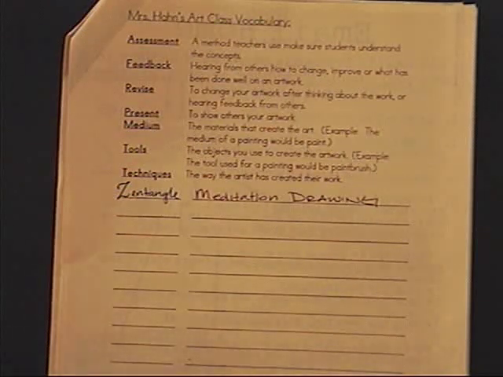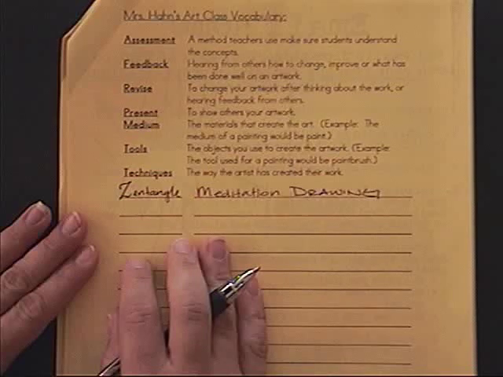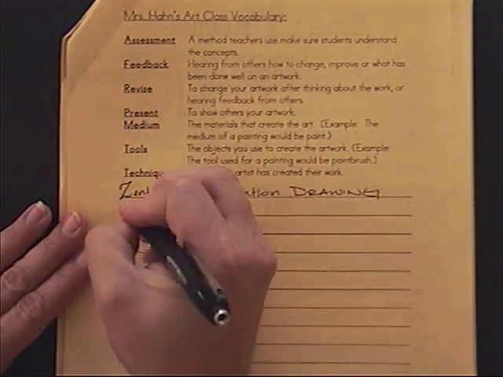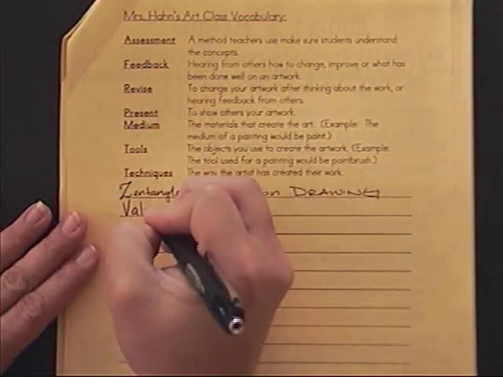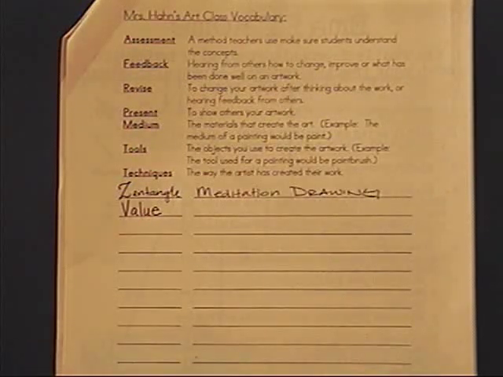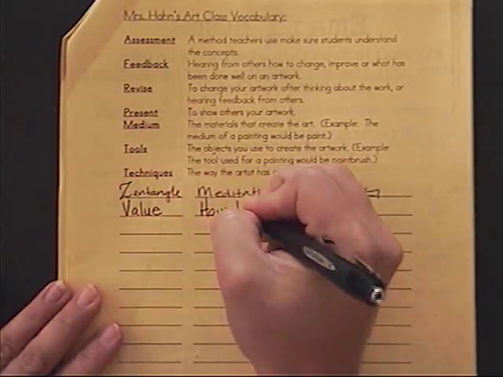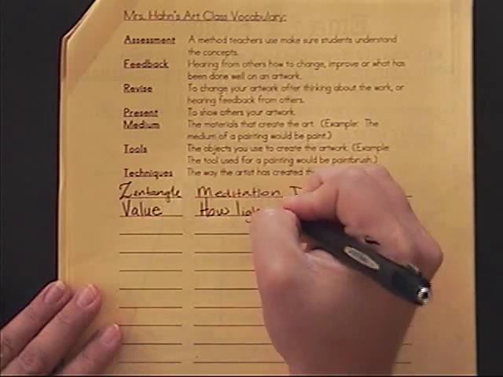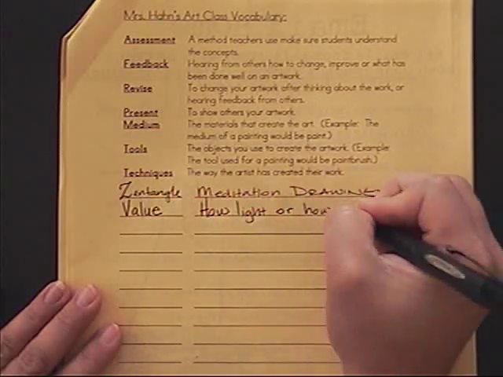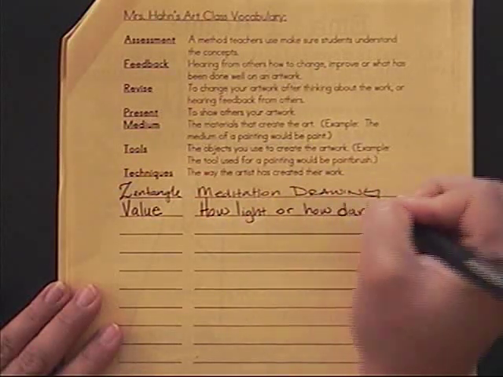The word that we're going to really concentrate on our second drawing is value. This means a little bit different than it does in other classes. Value in art means how light or how dark something is.